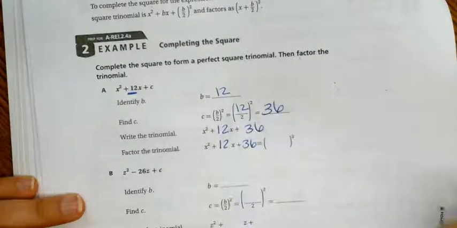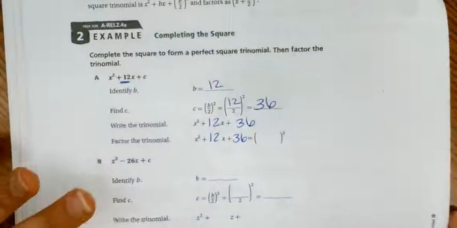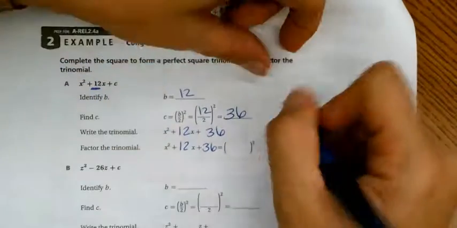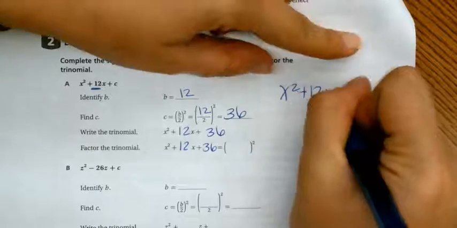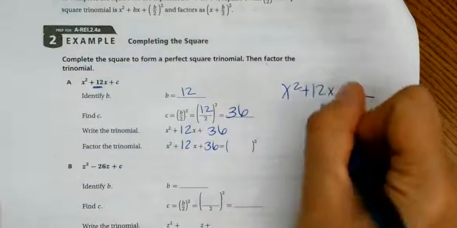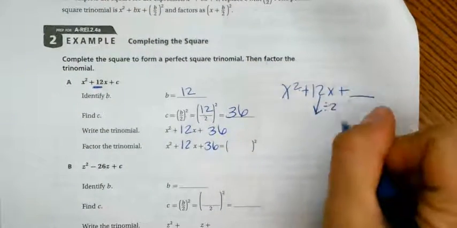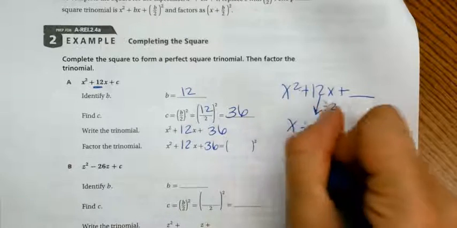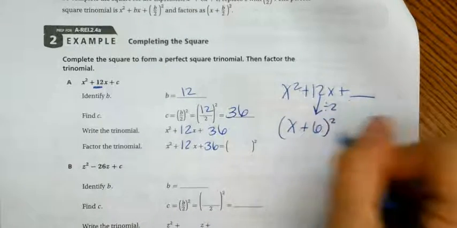Okay. I'm going to do this off to the side because I don't like how they're organizing the work. This is how I do it. So, x squared plus 12x plus blank. So you take this number, you divide it by 2, which is 6. And then you square it.